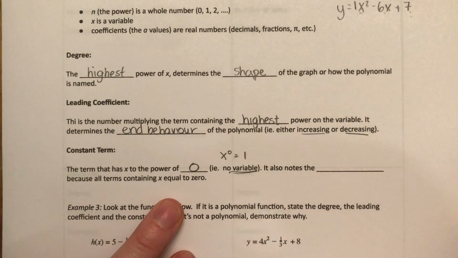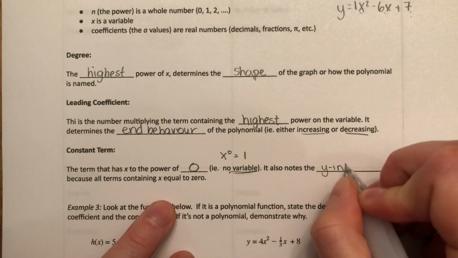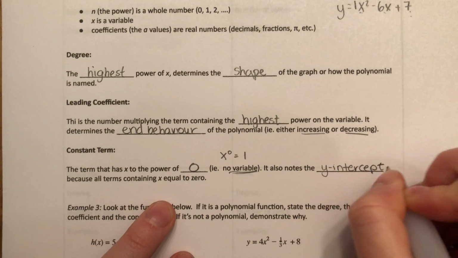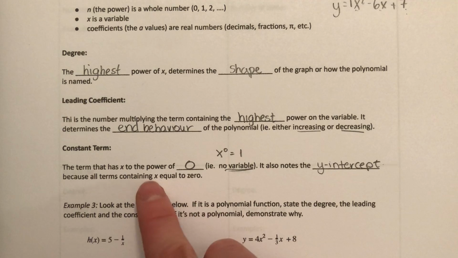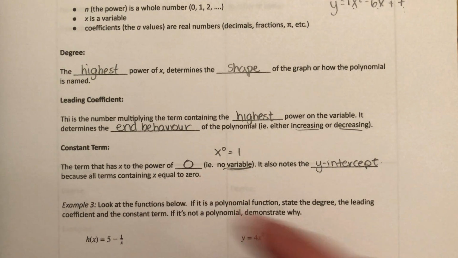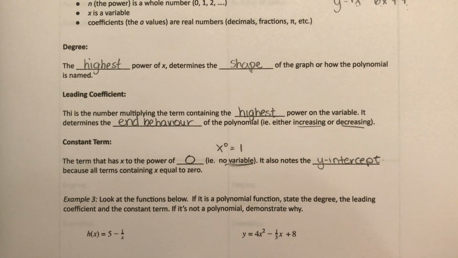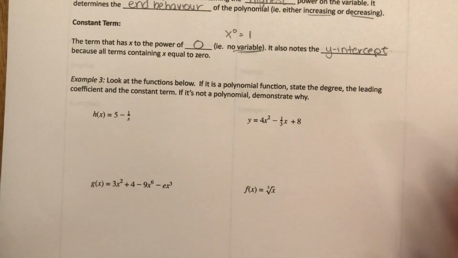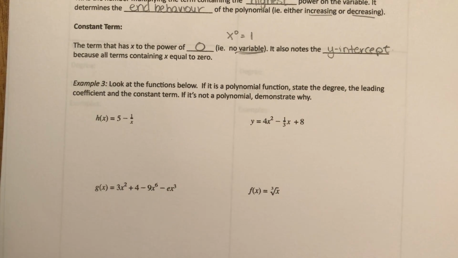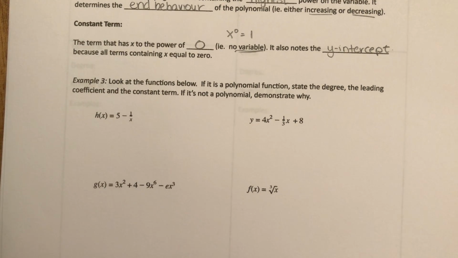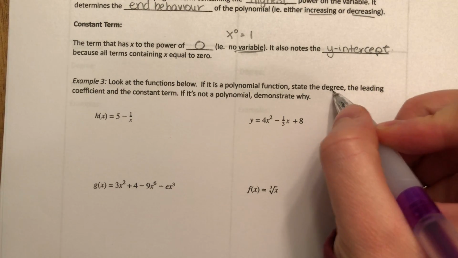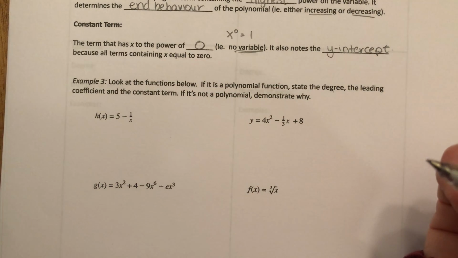So that means it ends up having no variable. It's always going to be the y-intercept, because if we make x equal 0, all terms containing x equal 0, so it's the only one left. Knowing that, now we're going to look at these functions and figure out, are they polynomials? Do they meet these rules? If they are, we're going to state the degree, the leading coefficient, and the constant term.